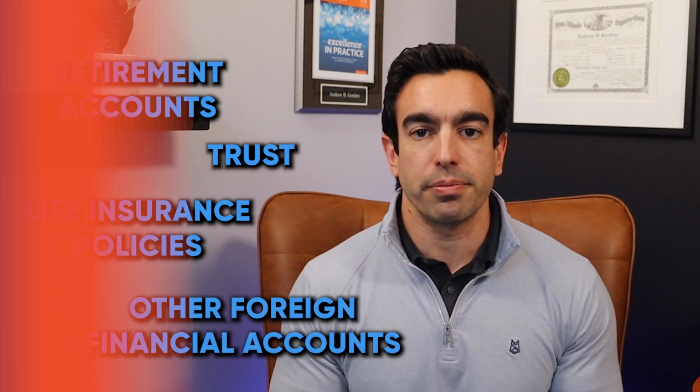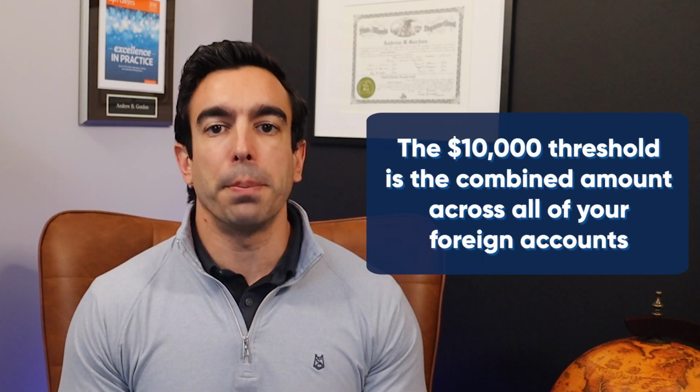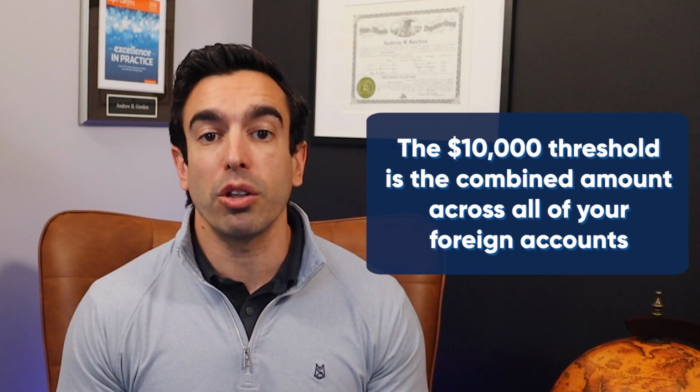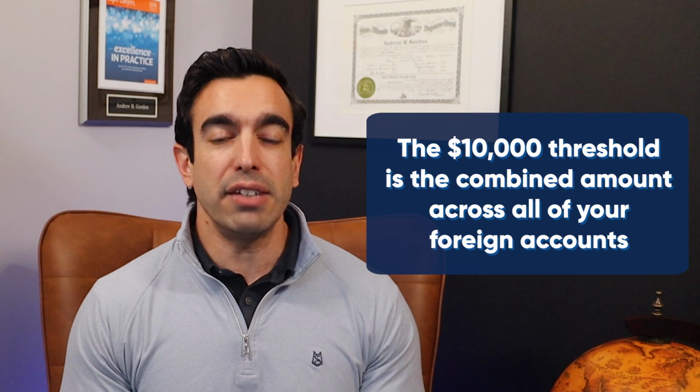It's also important to remember that the $10,000 threshold is the combined amount across all of your foreign accounts. So even if no single account hit $10,000, if your total amount across all foreign accounts exceeds $10,000, even for a single day, you are required to file the FinCEN Form 114.